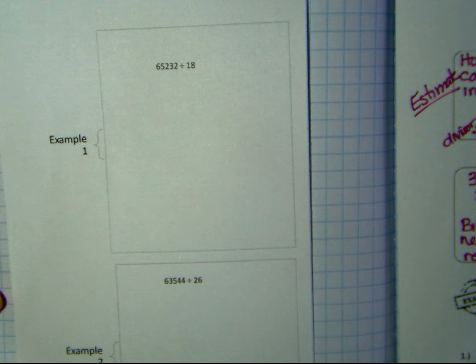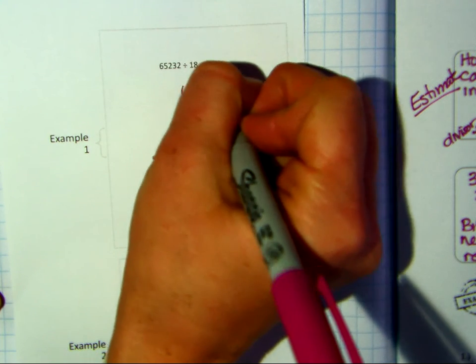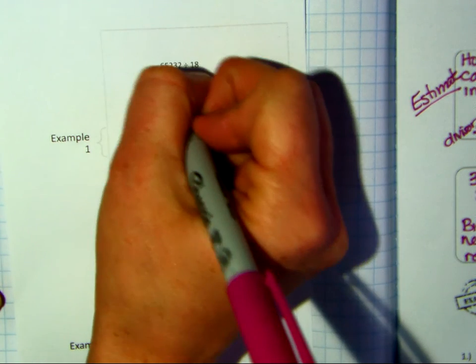Very good. I purposely tried to trick you. I switched it up on you. It is 65,232, which goes into the division bar, divided by 18.